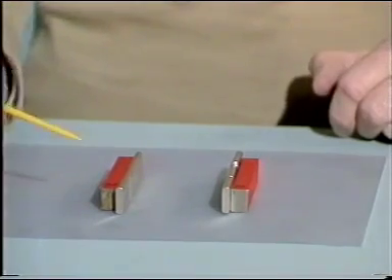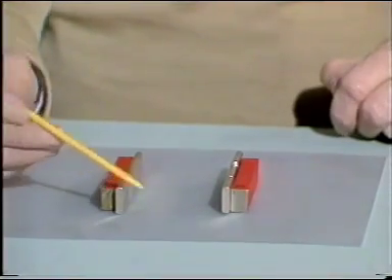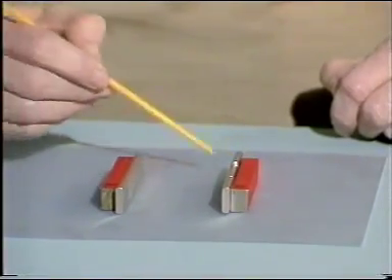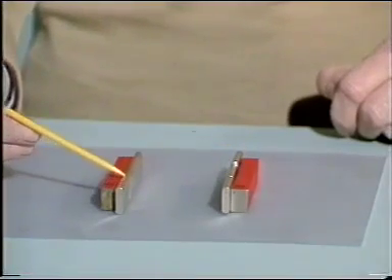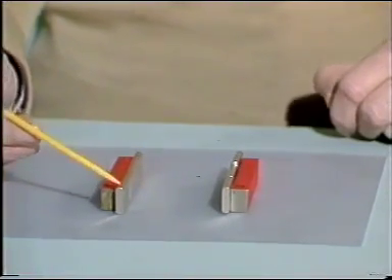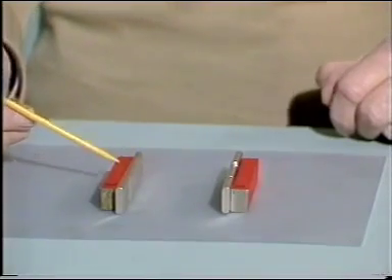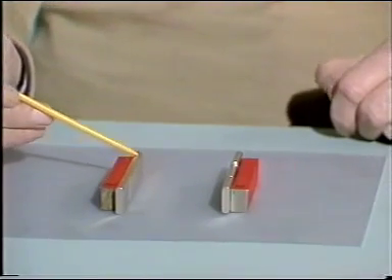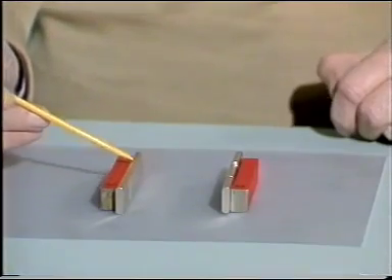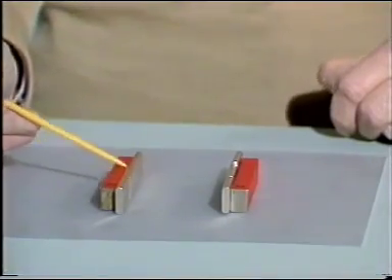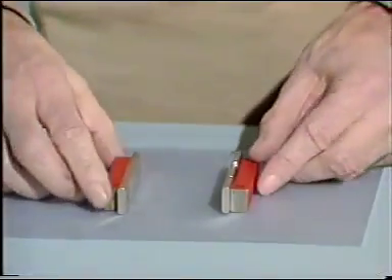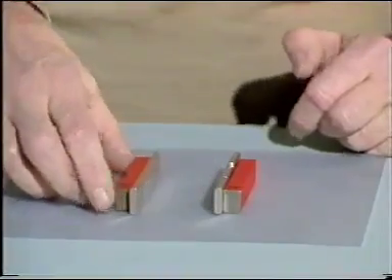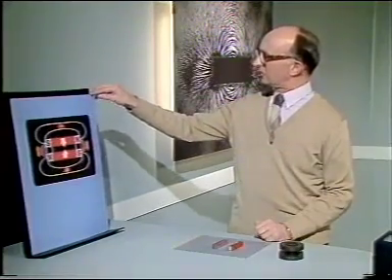So what's happened is that the magnetic field which was filling this gap between the magnets has been shunted away down the iron. Iron provides a very much more attractive route for magnetic fields than does air. So it shunts it away, and the force of repulsion is removed. Let's have a look at this in a diagram.